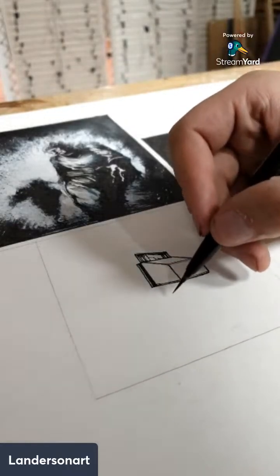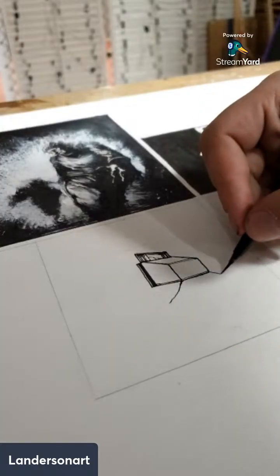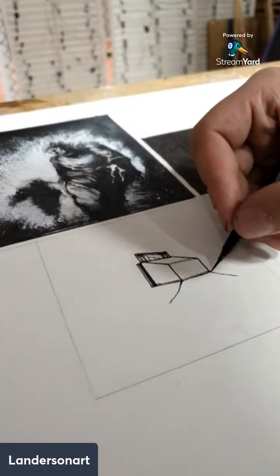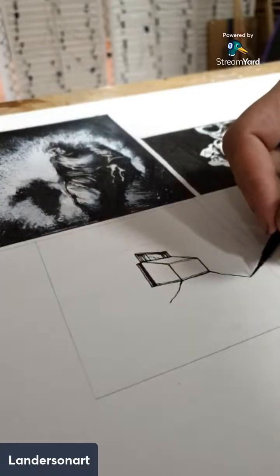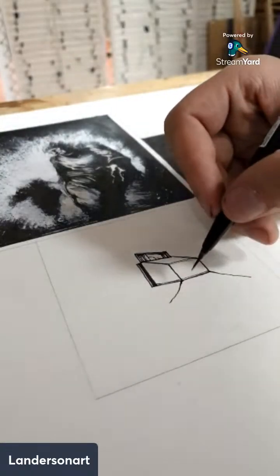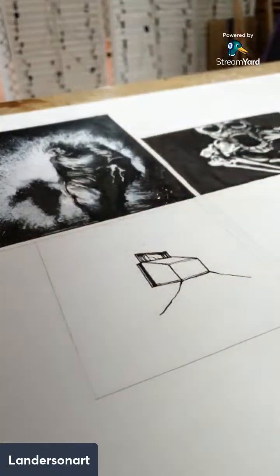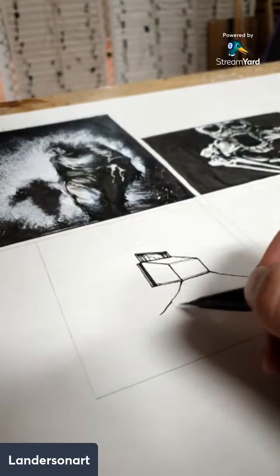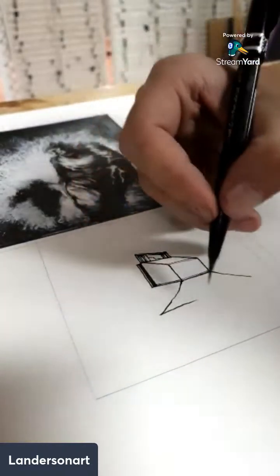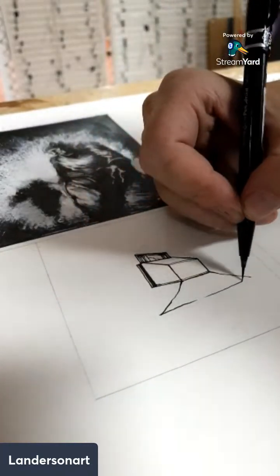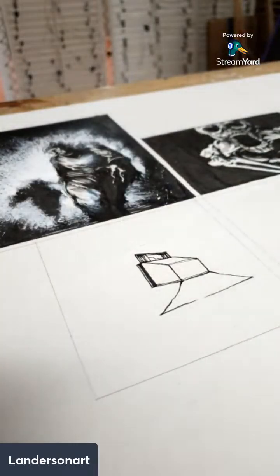So then I want to mining town here. I have to do a little bit of this part. I'm going to try to avoid that. There we go. Okay. That was very scary to draw.